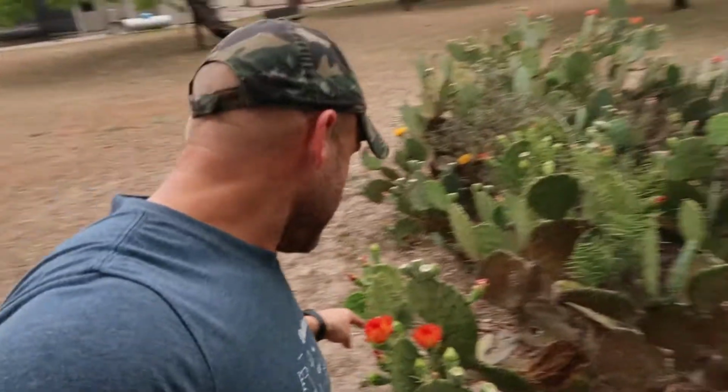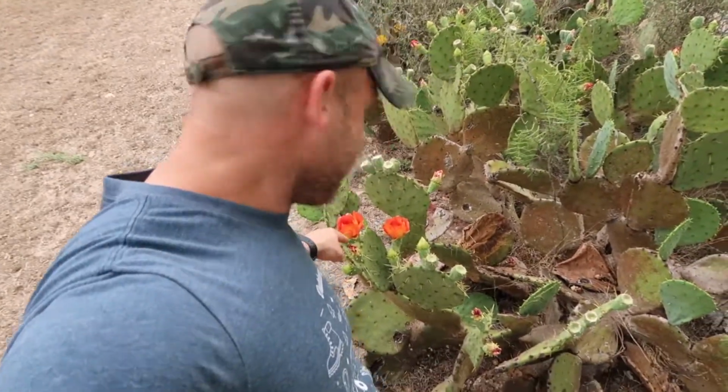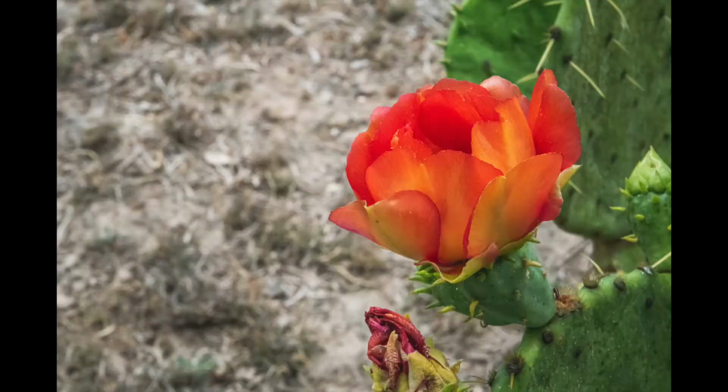Okay, so that first shot that you saw was of this flower right here. And what I did is I zoomed into it all the way and I did an f2.8 aperture. So now let's see what it looks like with an f11 aperture.